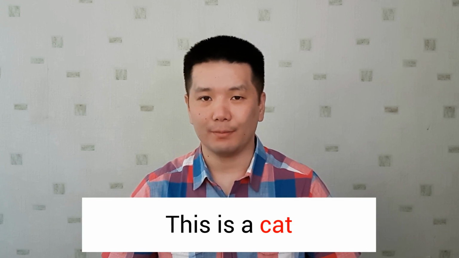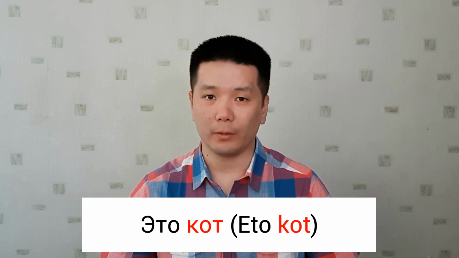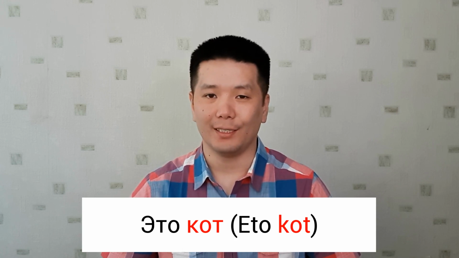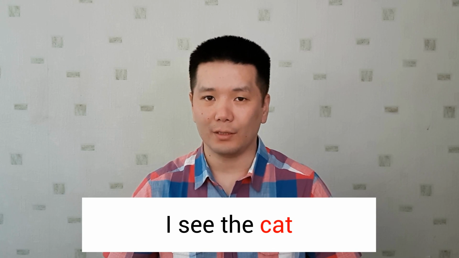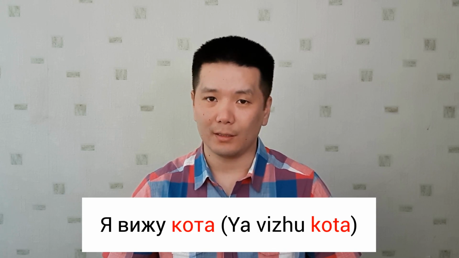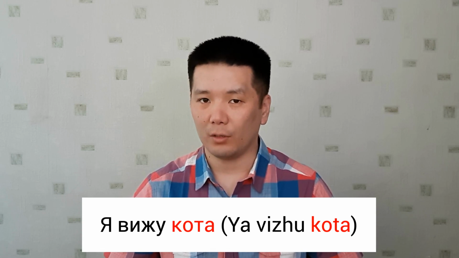Let's take this sentence for example. This is a cat. Это кот. Well, in this sentence, кот, which is a Russian word for cat, sounds similar, doesn't it? It is used in its normal form. We use this case form when we just name something. But let's look at another sentence. I see the cat. Я вижу кота. Well, in this sentence, we see that кот becomes кота. This is another form, another case, and we use this case when we use a noun as a direct object.